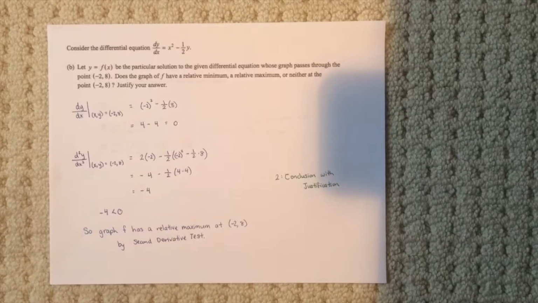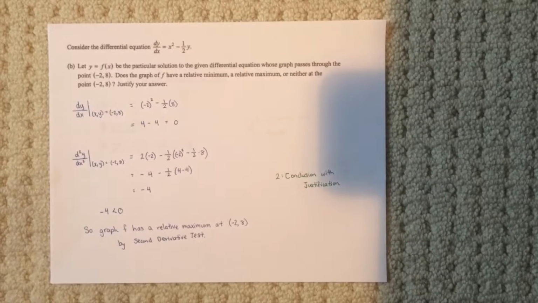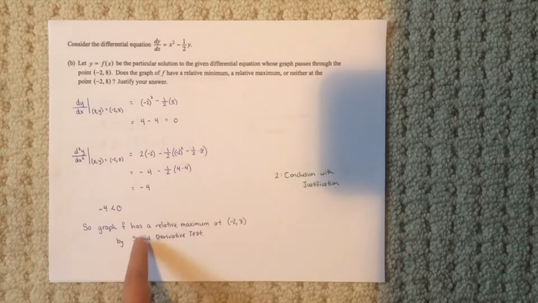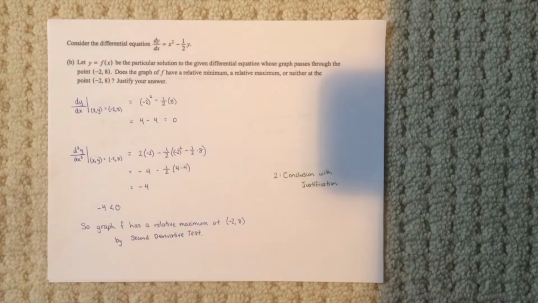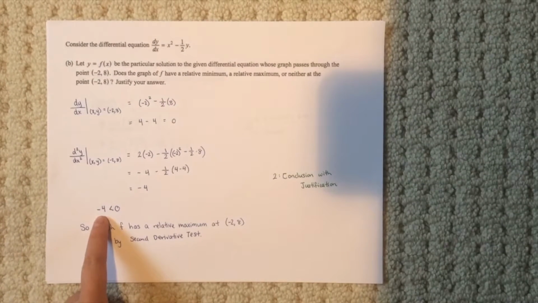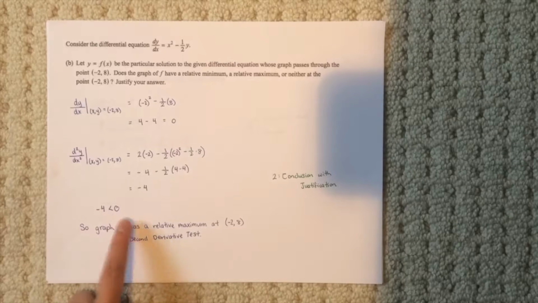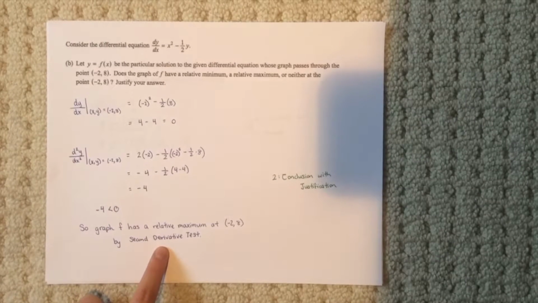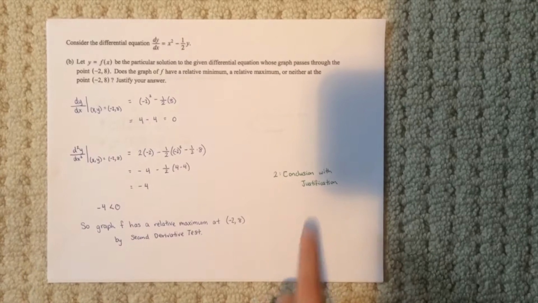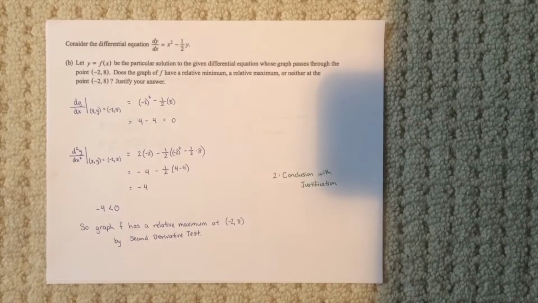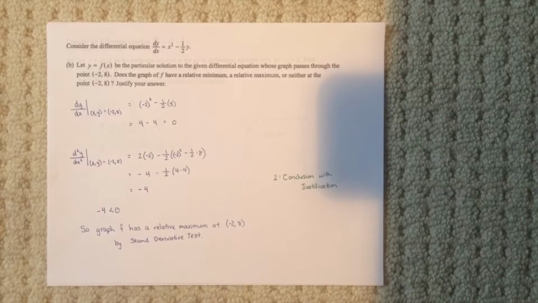Now we learned from the second derivative test that if the second derivative value at that point is negative and the first derivative is 0, then we have a relative maximum. If this is positive and this is 0, it's a relative minimum. But here, because -4 is negative and less than 0, the graph of f has a relative maximum at -2, 8. This question is worth 2 points for the conclusion with the justification.